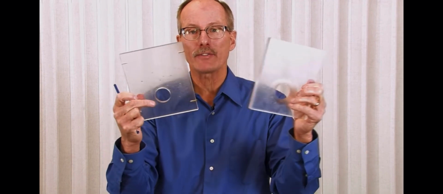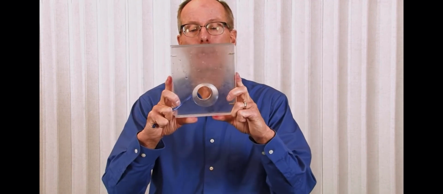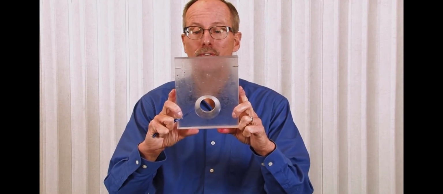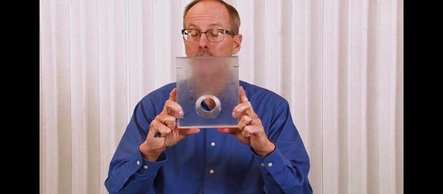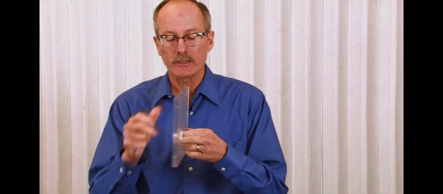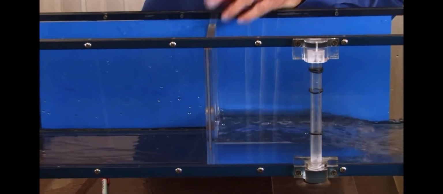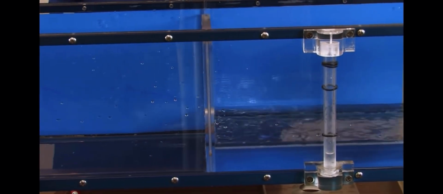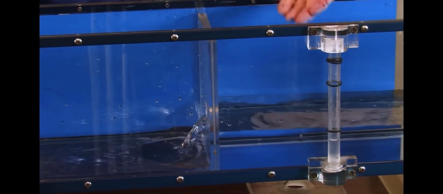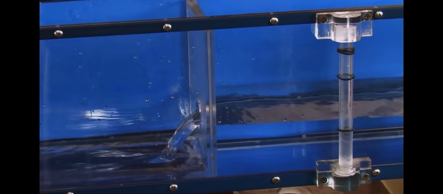So I can slide the rounded orifice in front of my square-edged, and we can compare the differences in the headwater, the energy required to put the flow through that orifice opening. So let's start with the square-edged orifice. And what we'll be looking at is the amount of headwater required to push flow through the orifice opening.